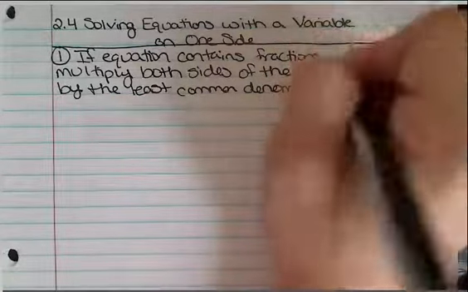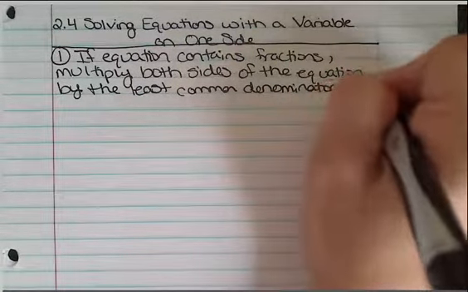This will get rid of our fractions. So that's our LCD, or least common denominator.